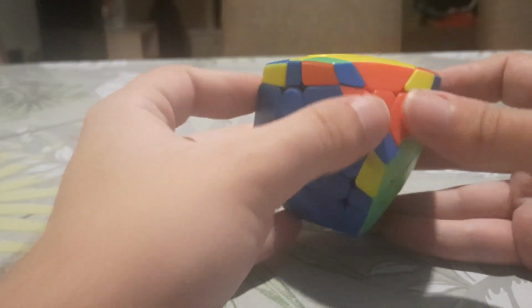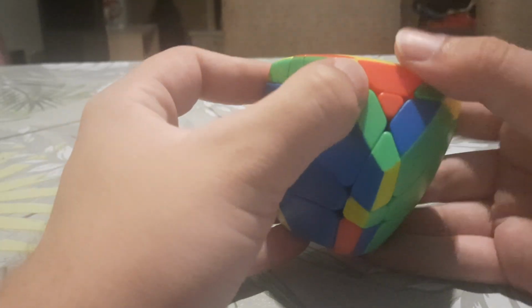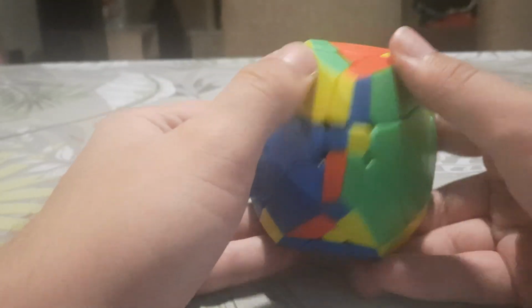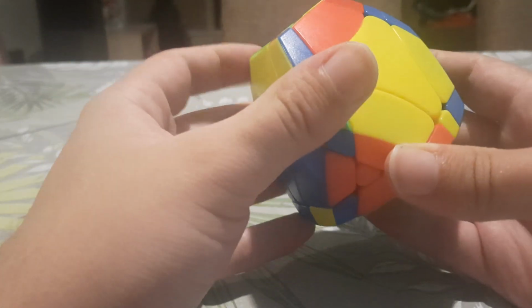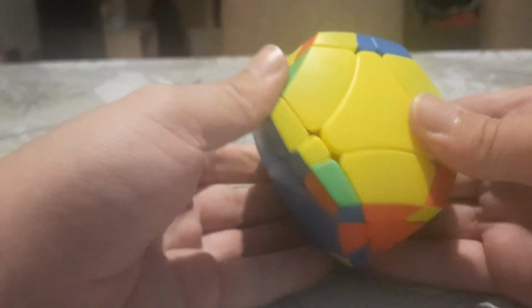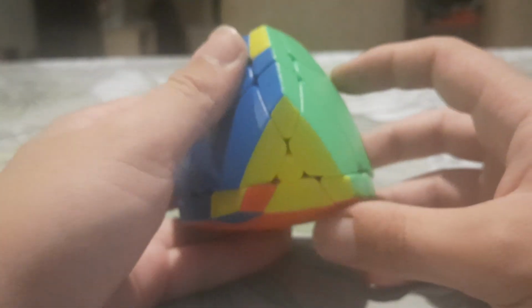So it's gonna be back inverse, left, right inverse, left inverse, back, left, right, left inverse, back, left inverse, and back. So as you can see, it solved that piece over here.